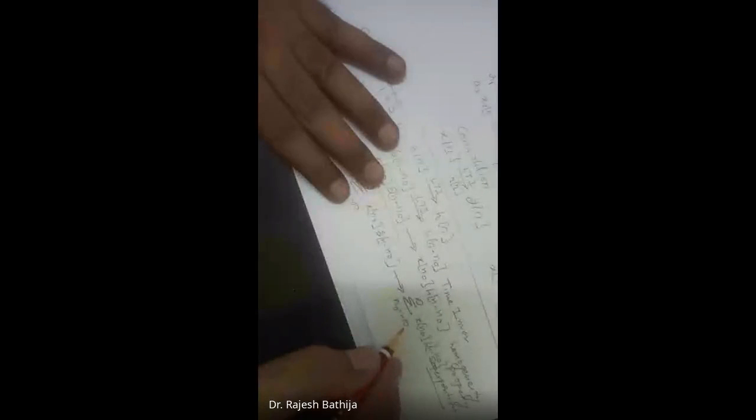Because this system is linear, it follows superposition also. The superposition property tells us that if a1 x1[n] plus a2 x2[n] is the input, then the output will be a1 y1[n] plus a2 y2[n]. So the output will be the sum over n0 from minus infinity to infinity of x[n0] h[n minus n0].